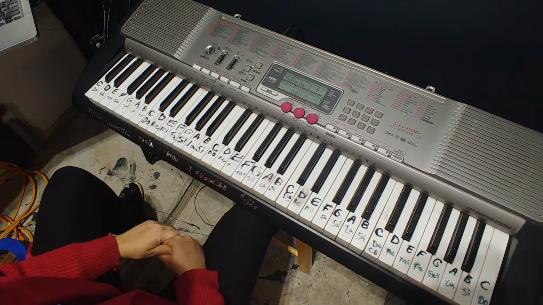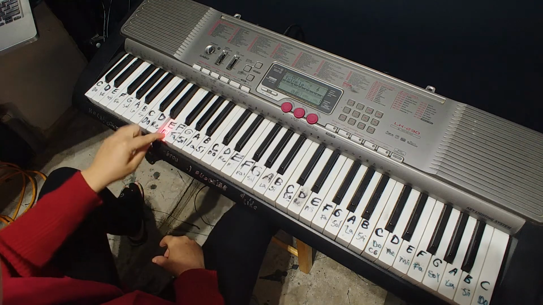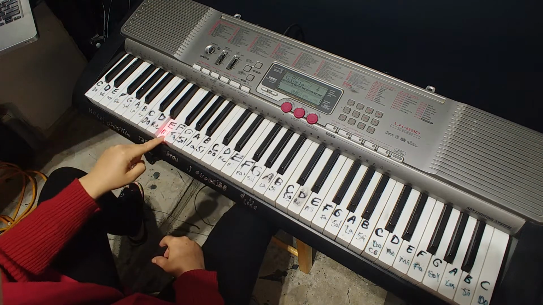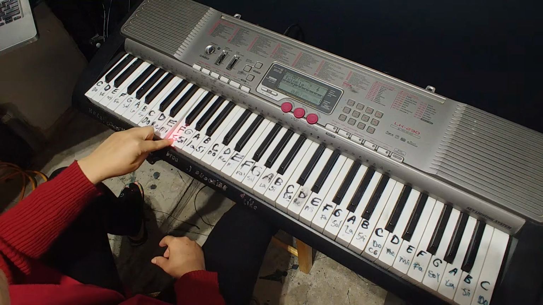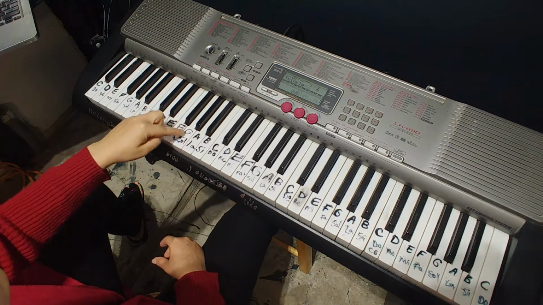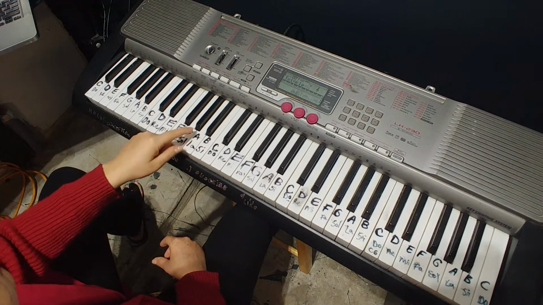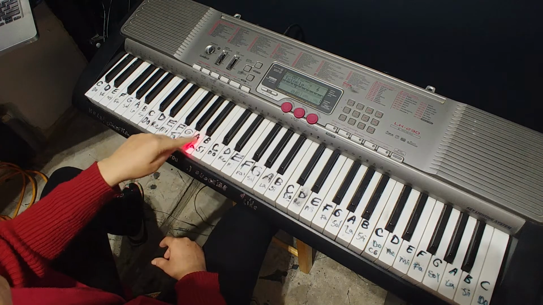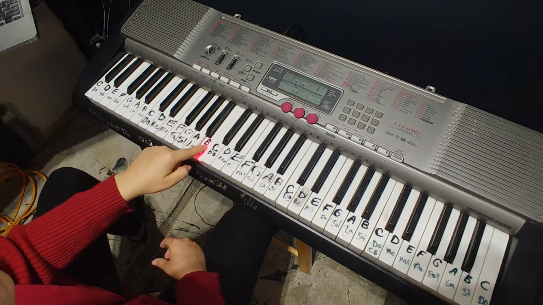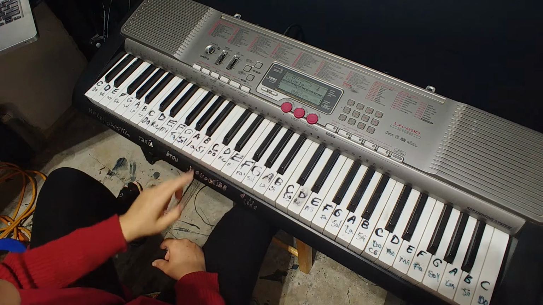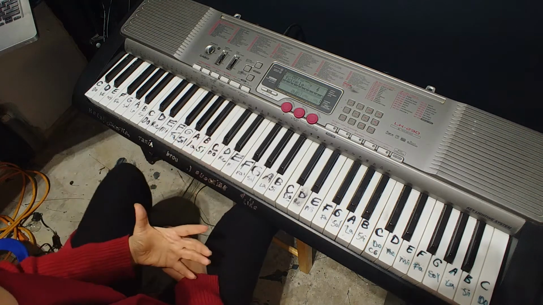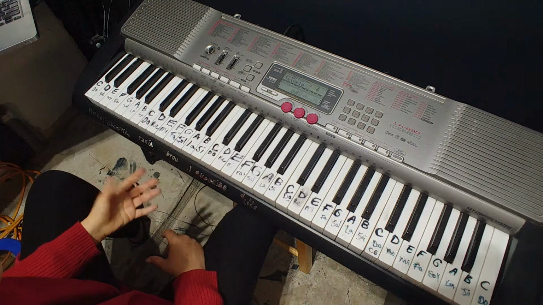Okay, and so then E represents Mi. Then we have Fa, that is represented by the F. G represented by the Sol, and then we have A, the letter A represented by La, B represented by Ti. In this case I have it in Spanish since I teach tutorials in Spanish as well.